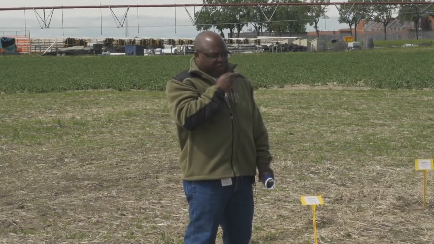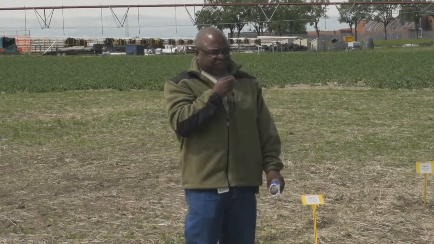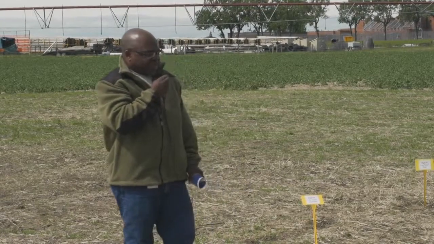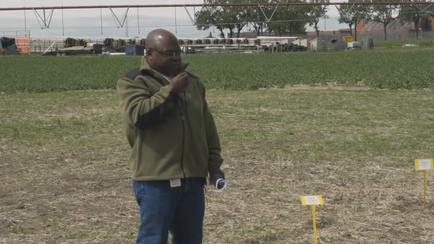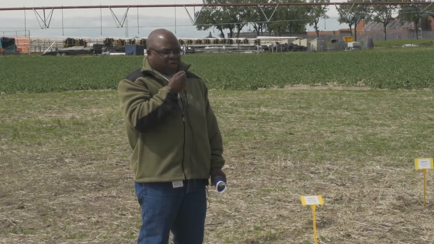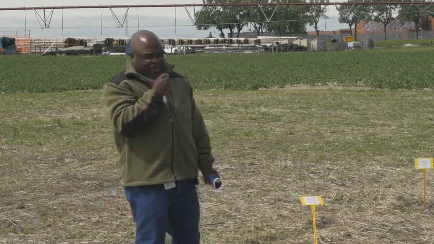So that's what mycorrhiza do, help the plants acquire phosphorus, just like rhizobia help the plants acquire nitrogen. But there's more that soil organisms do, and I mentioned it before, and that is biological pest control.